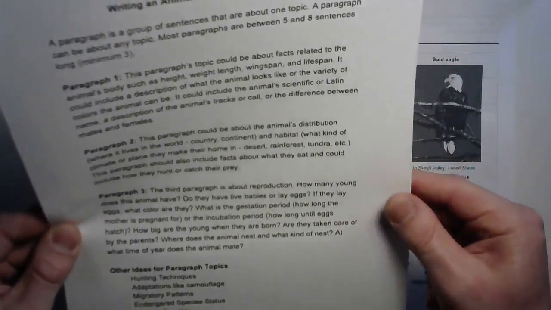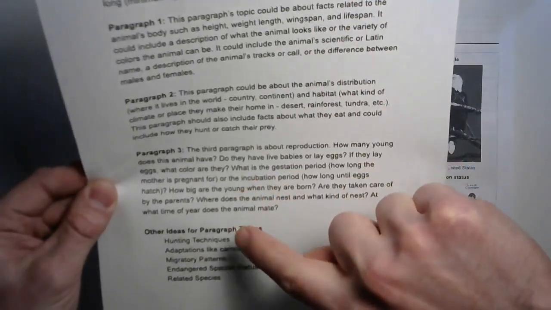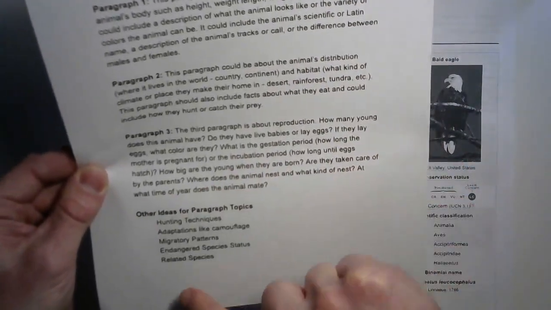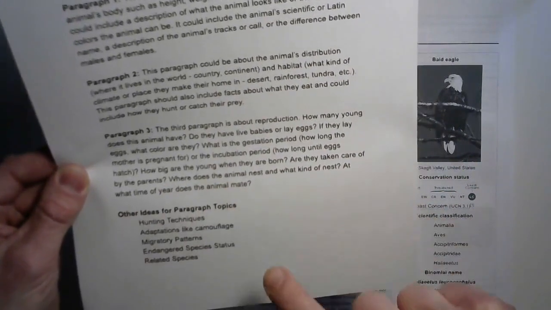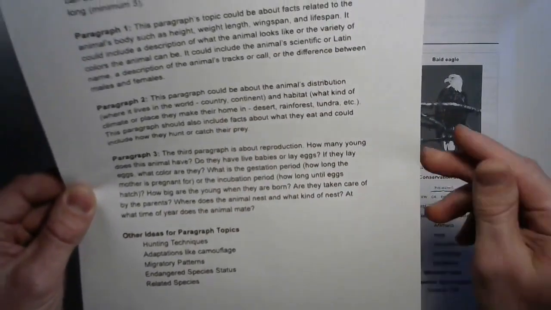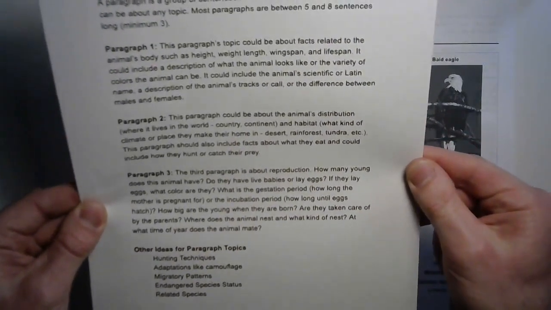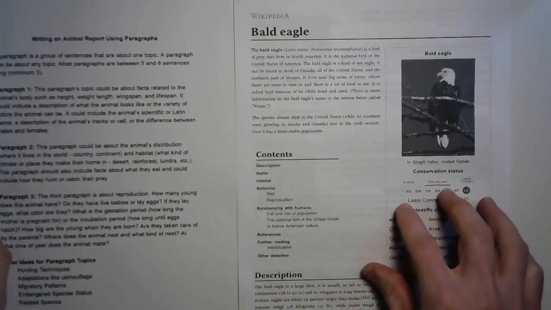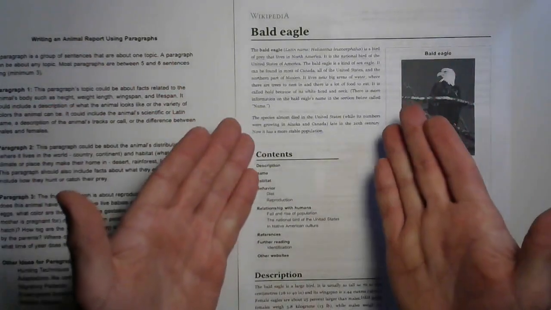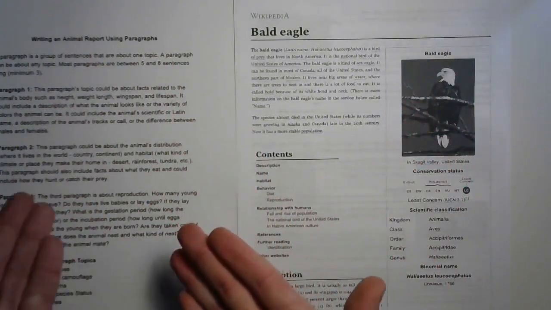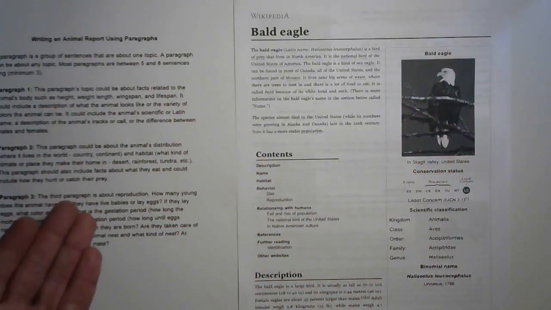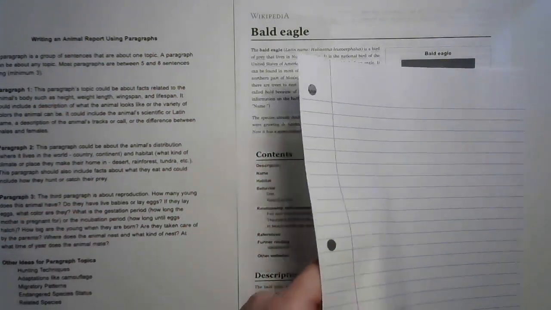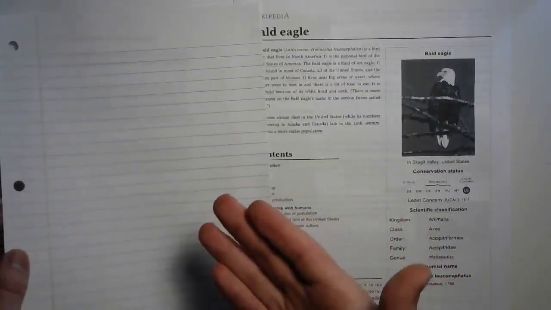Now, your paper doesn't only have to be 3 paragraphs. There's other suggestions for paragraph topics like adaptations, other related species, and I'm sure you can find some fascinating facts as well. There's a couple ways we can go about moving from here. Definitely read your article first because you'll start to pick up some of these answers. And something you can do while you're reading that is take notes.